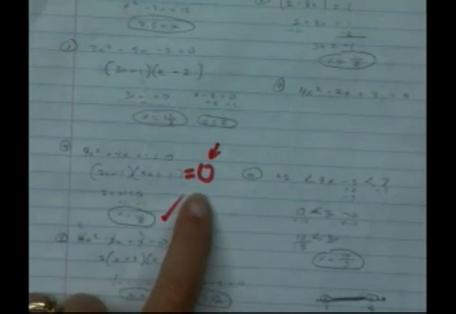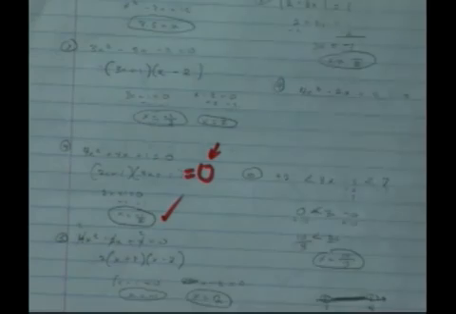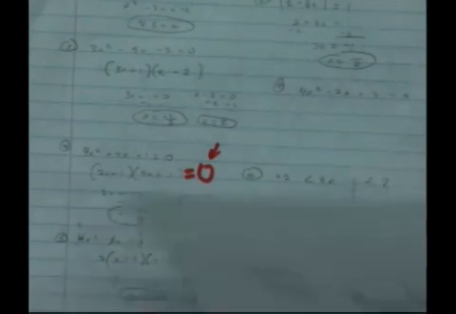Okay, let's have true confessions. Who left off the equals 0? You didn't. I just looked at your paper. Oh, yes, you did. Oh, bad. Okay. Well, you did number 2 perfectly.